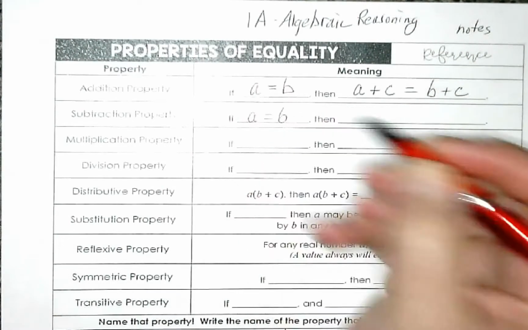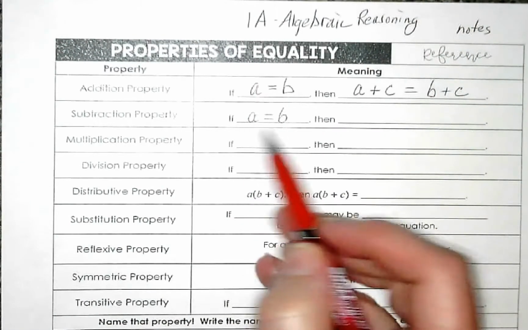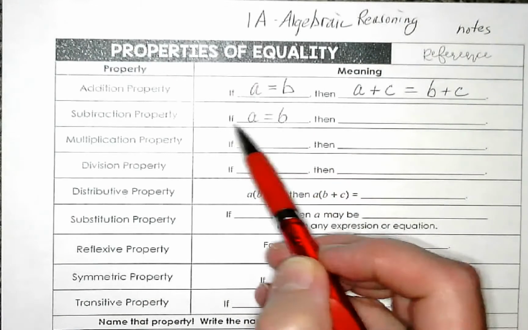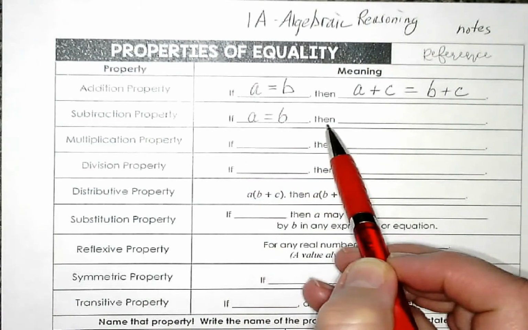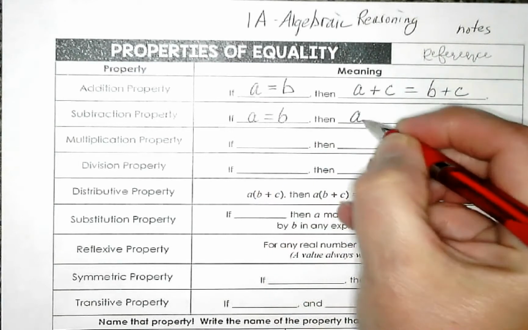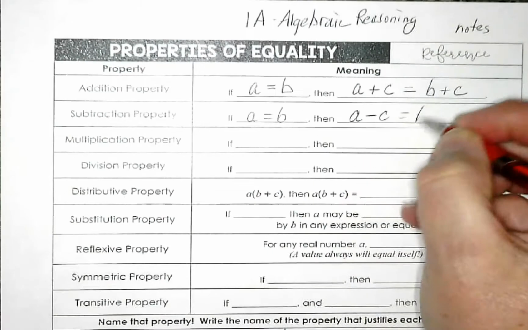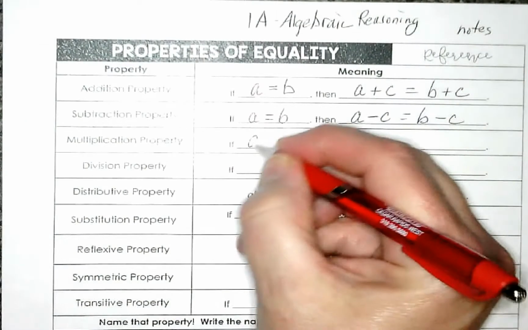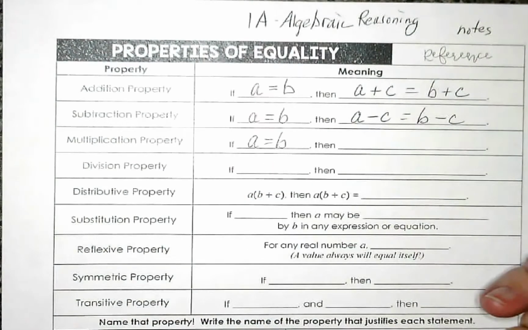Subtraction is going to work the same way. If we start with this, remember that from science class, if-then statements, hypothesis, conclusion. So if I know this, then I can conclude if I subtract the same amount, then it's legal. Multiplication, again, we're going to start with something that we know.